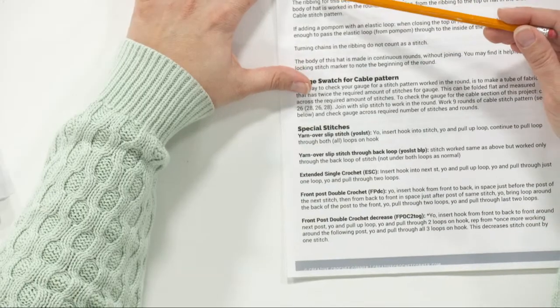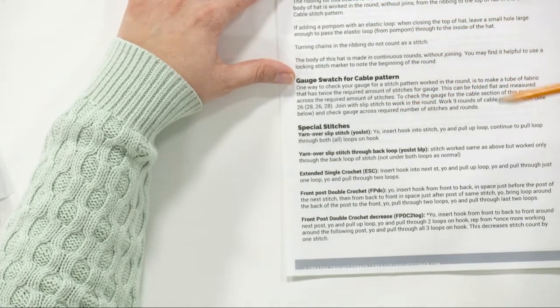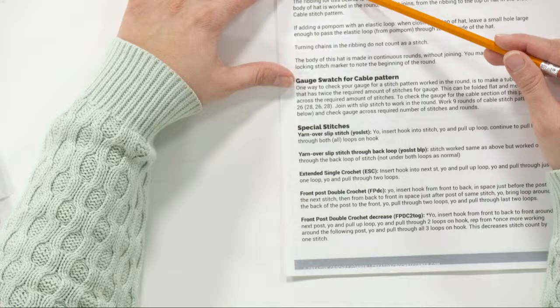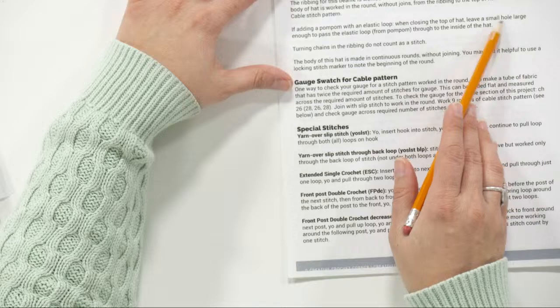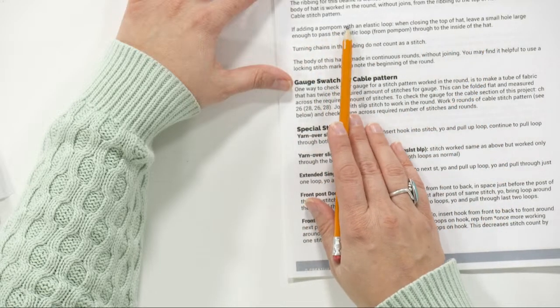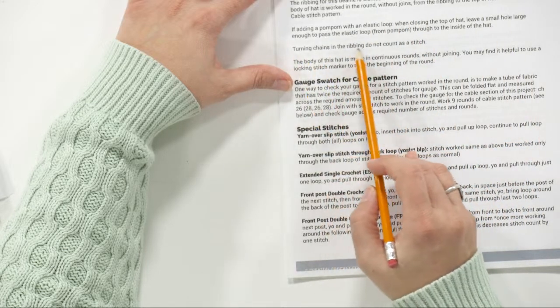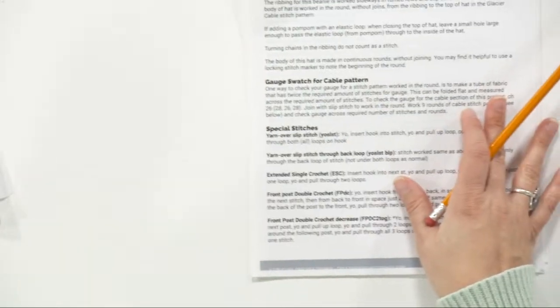Okay, so let's see. We've talked about the gauge. Then usually in a pattern, there are some notes about anything tricky or something you feel might be overlooked, or just extra information. There's a space for that right here. I'm talking about changing how you close the top of the hat if you're using a pom-pom, because I want people to know that before they get to the very end. And also turning chains and the ribbing don't count as a stitch. So this would be a place where people can say whether turning chains count as a stitch or do not count as a stitch.